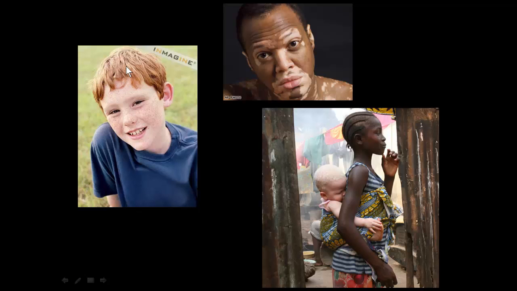This individual right here with the very light skin, freckles, red hair, this is very characteristic of an individual with a broken MC1R receptor. So most people that have a broken MC1R receptor have that because of a mutation in the gene for the MC1R receptor. And so this is a mutation that's handed down from parent to offspring. And it creates that very characteristic light skin, freckling, red hair kind of thing. I got a lot of nieces and nephews that look like that kid right there.